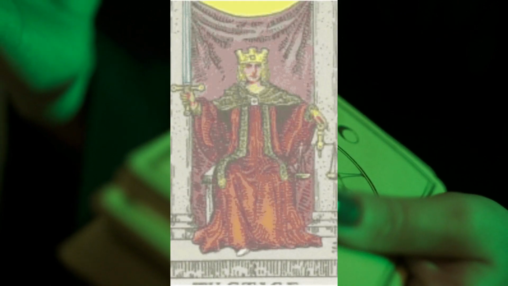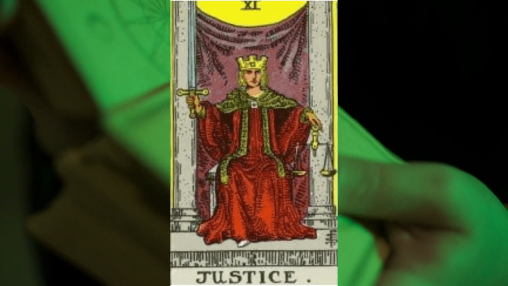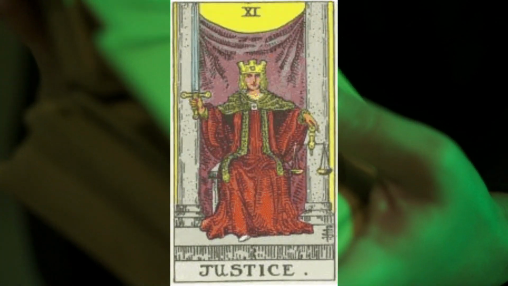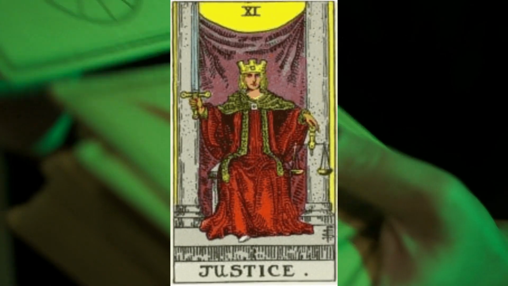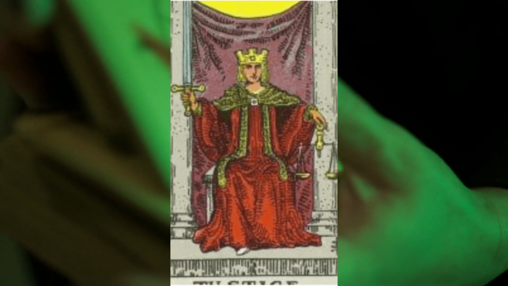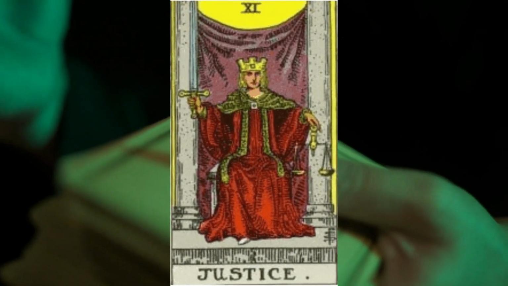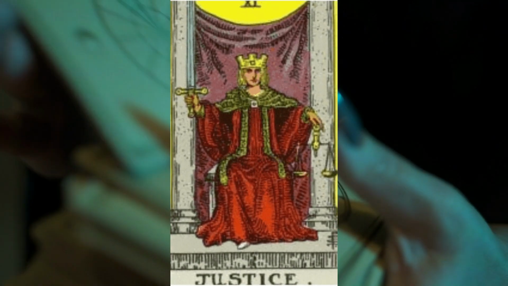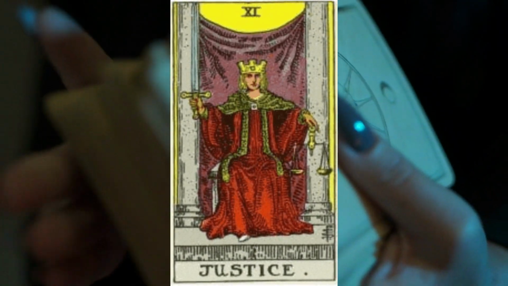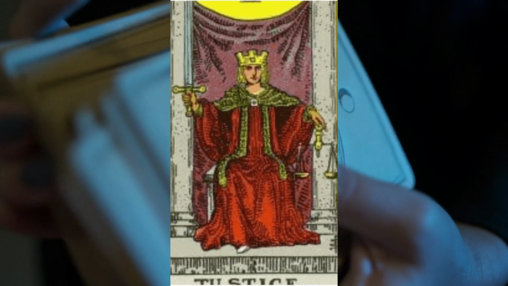Justice, 11. Upright: fairness, integrity, legal disputes, cause and effect, life lessons. Reversed: injustice, dishonesty, failure to take responsibility, deceitful practices, negative karma. In the upright position, the Justice Tarot card represents cause and effect as well as balanced thought and action.